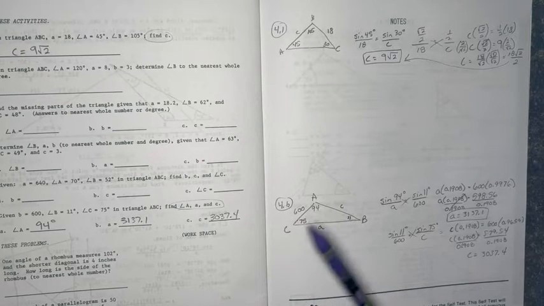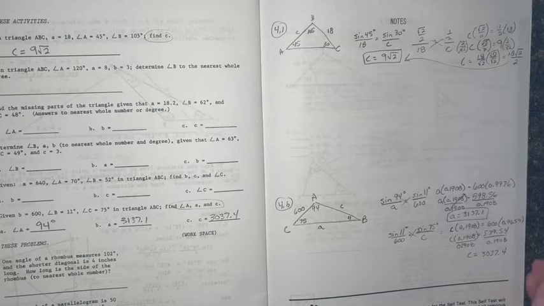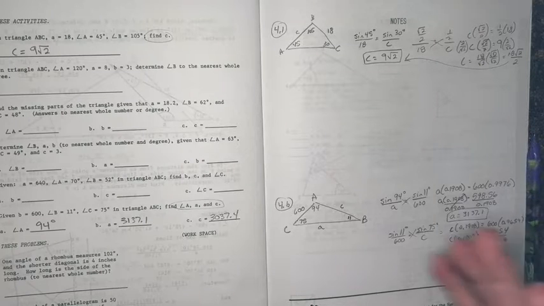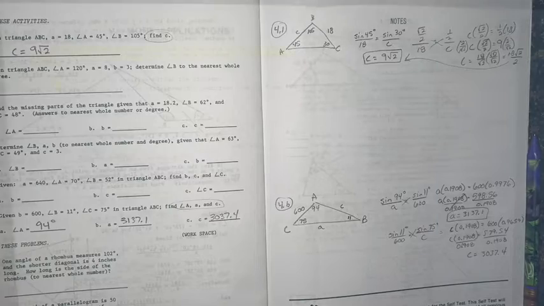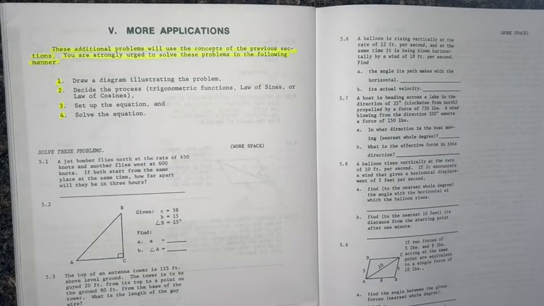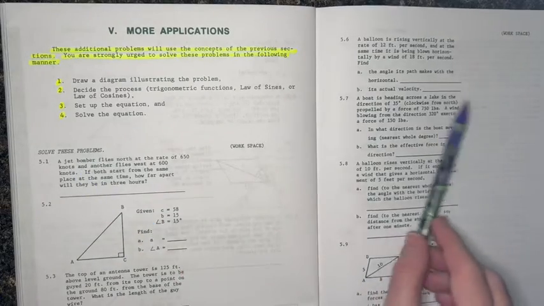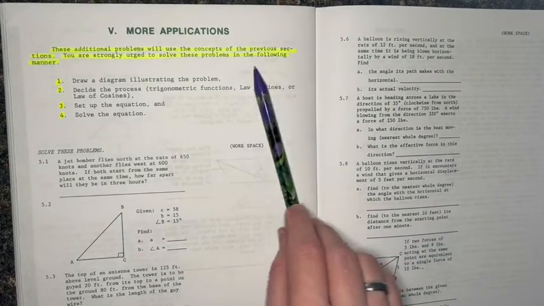Drawing the picture is a huge benefit and help on these. Do not underestimate how important that is. All right, good job. That's lesson 4. Lesson 5 begins on page 34, and it's not even really a lesson. It's just more applications of what we've been learning in this book, okay?